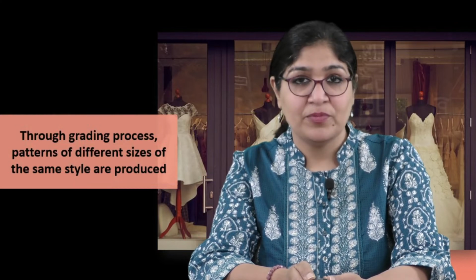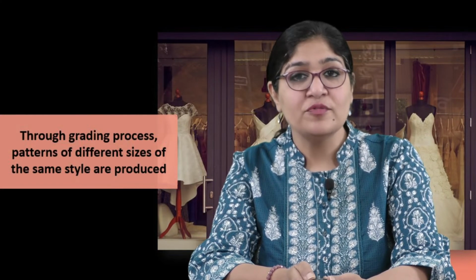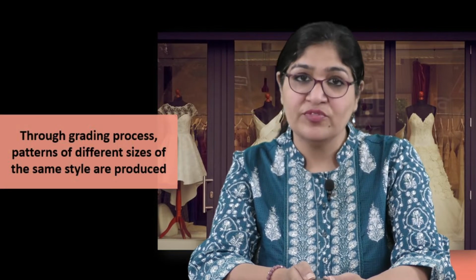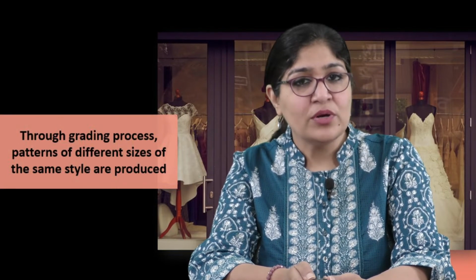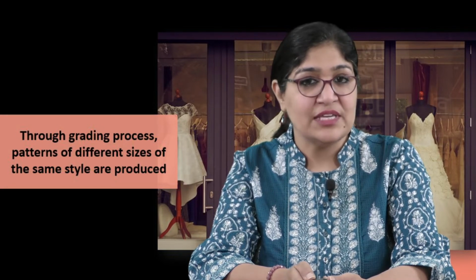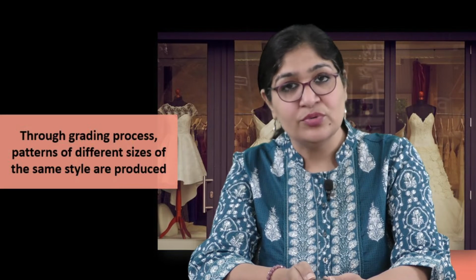This pattern is also used for grading. The grading process involves proportionate increase and decrease of the size of the pattern. In simple words, through the grading process, patterns of different sizes of the same style are produced.